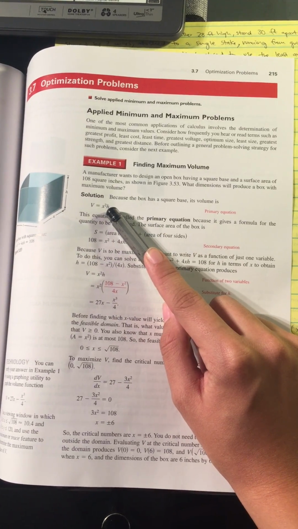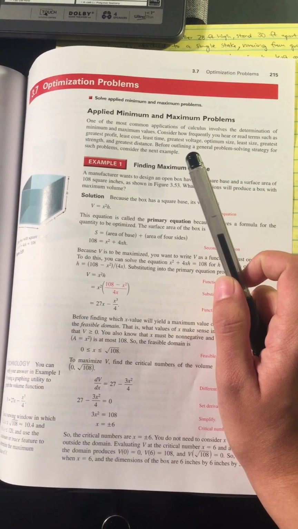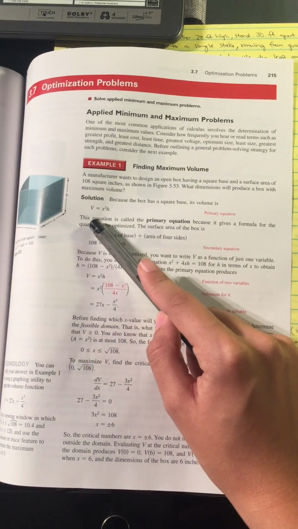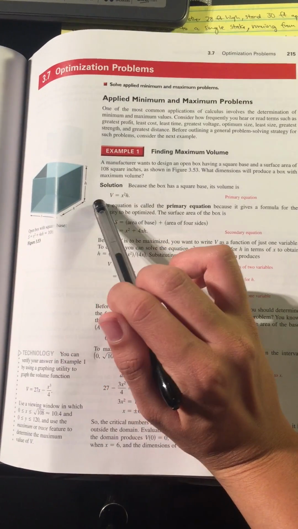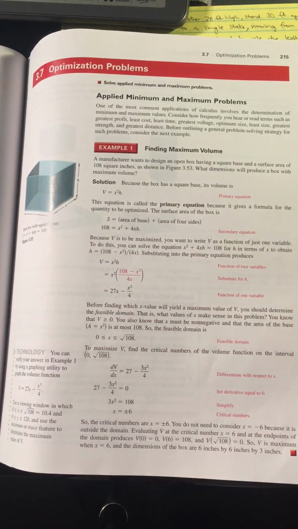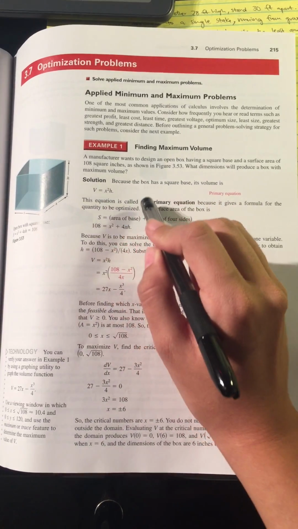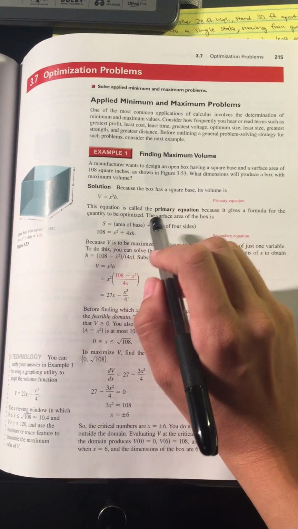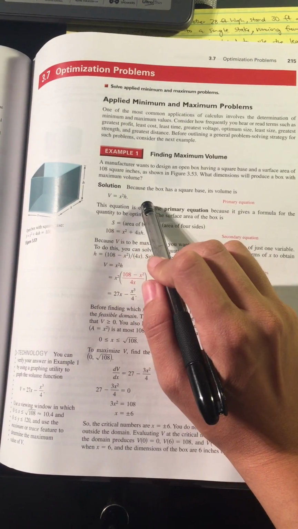So the primary equation, or the equation that gives a formula for the quantity to be optimized, minimized or maximized, is volume equal to x squared times h, which is just length times width times height. And drawing a picture is very helpful in solving these questions. After you write that equation and make it your primary equation, you need another equation that will help you eliminate one of the variables, either x or h.